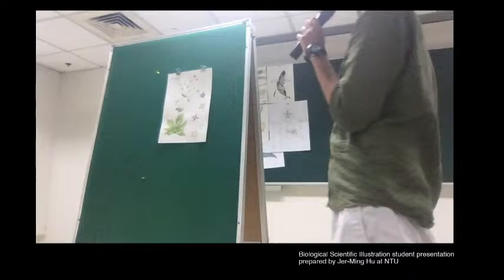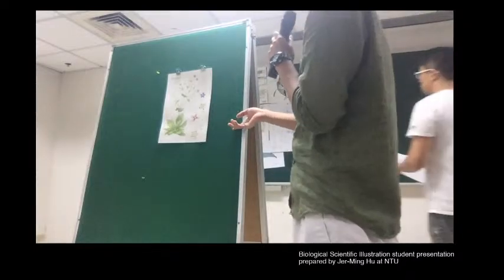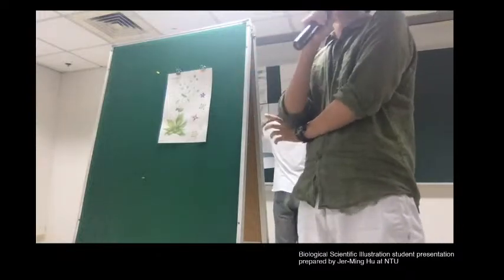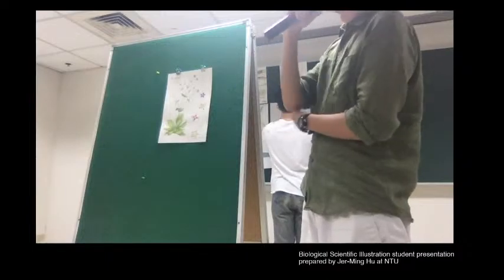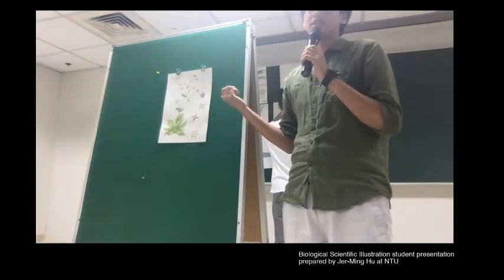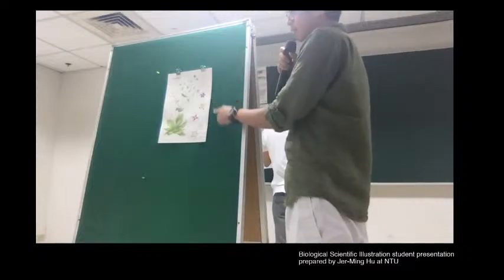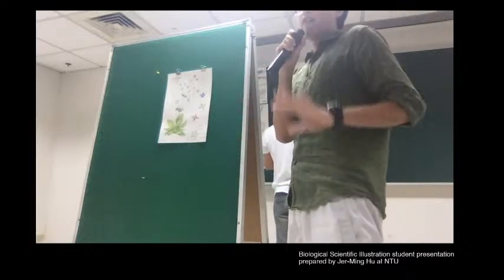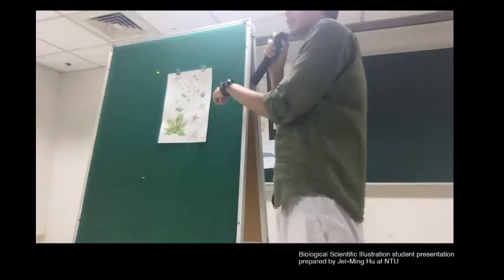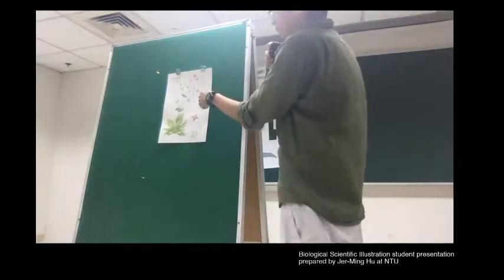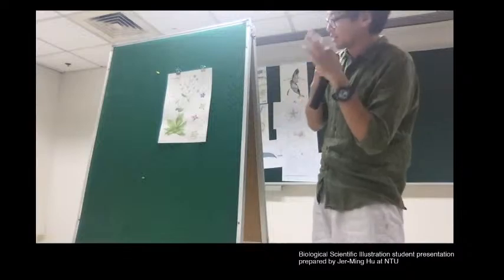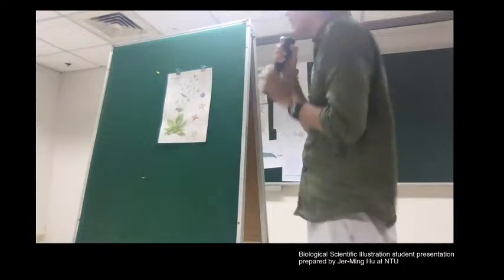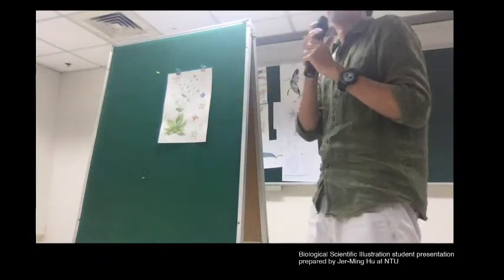Hi, I'm Luo Renbo, and the subject I chose is a plant genus, Swertia. Swertia belongs to the Gentianaceae, and the genus has 5 species in Taiwan. I also drew the 5 species' flowers here. This genus has the most colorful flowers in Taiwan. You can also see it has nectar on its petals to attract insects, and it has different kinds of colors. So, thank you.